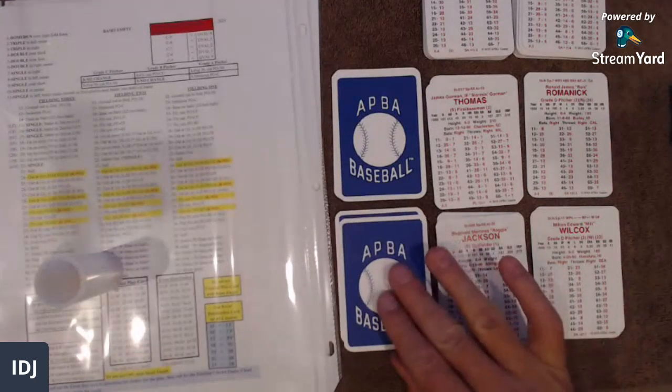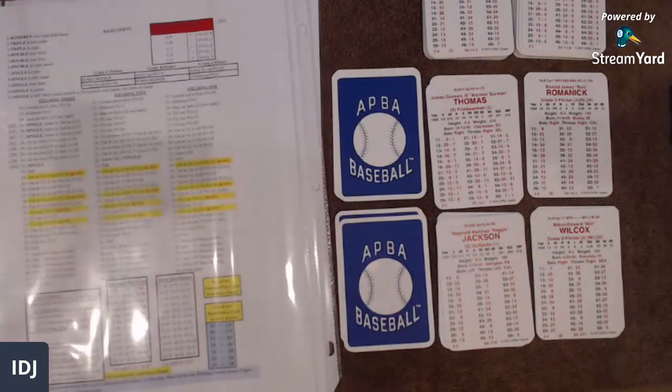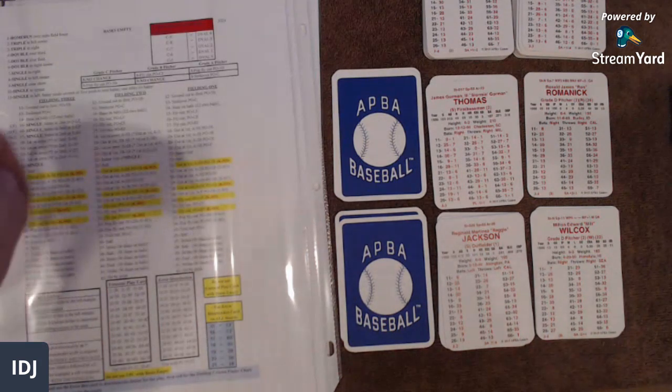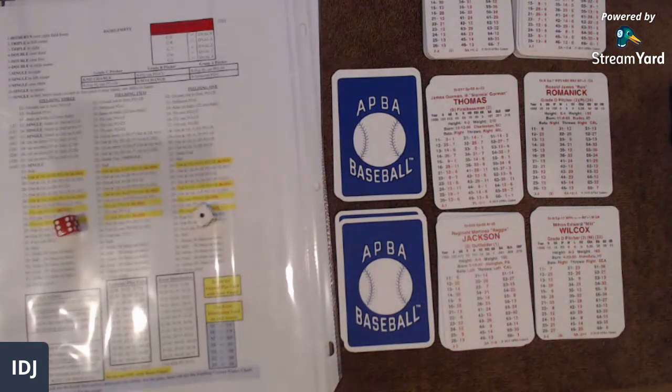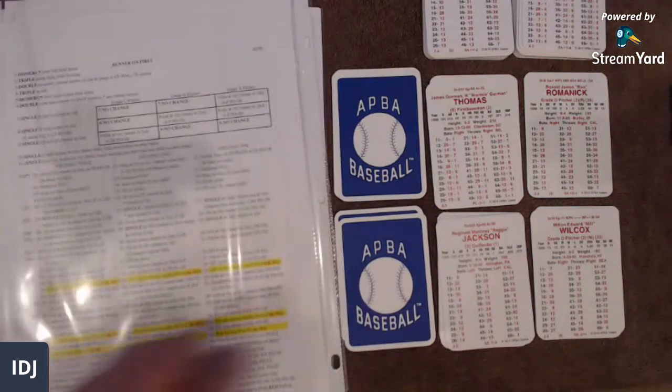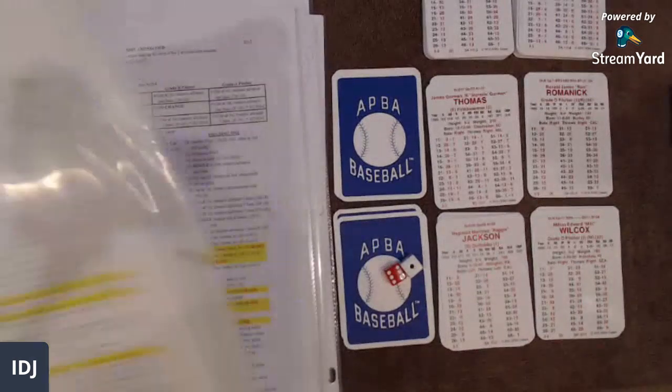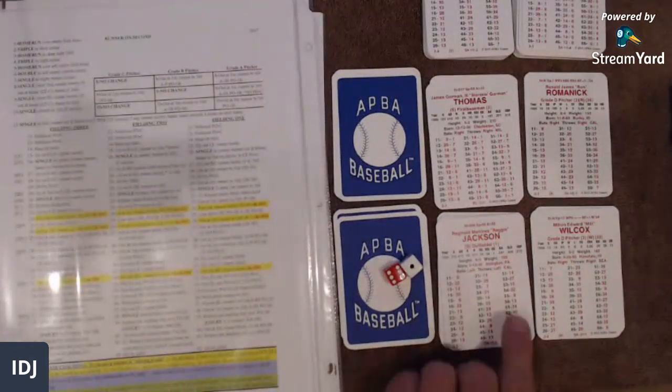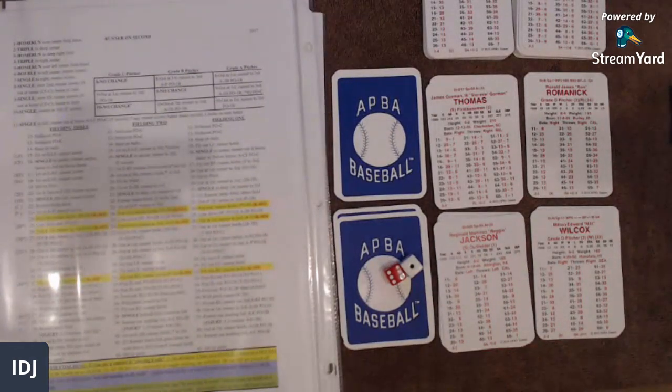Let's see how Reggie's doing so far. .389 average. He's only had 18 at bats, but 2 home runs, 3 RBIs. 61 is a, oops, we got a runner on second now. 61 is a 24.